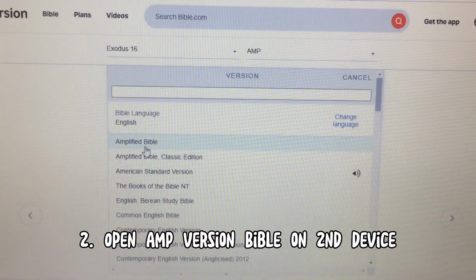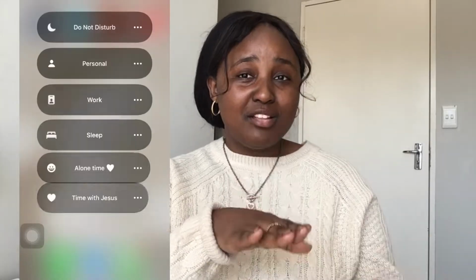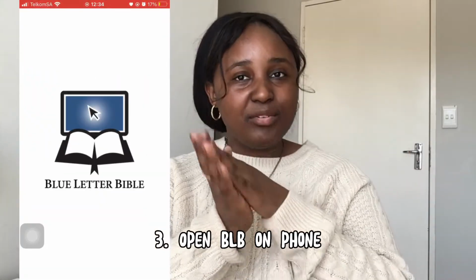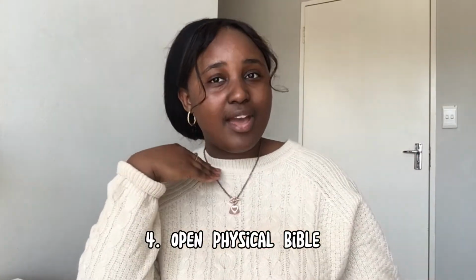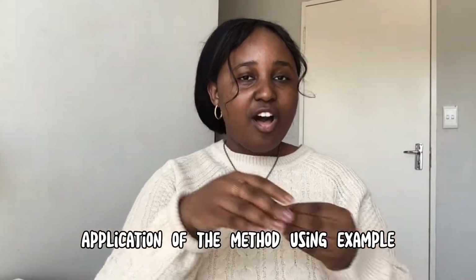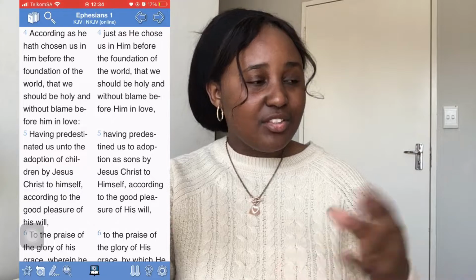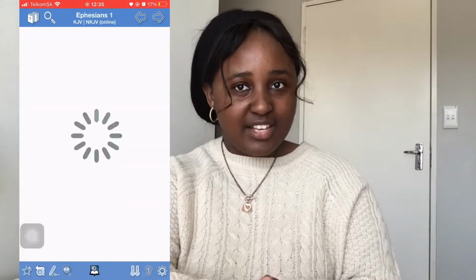And after that, that is happening on your laptop or second device, and then on your phone, open the BLB app, the Blue Letter Bible app. After opening it, you can also open the Youversion Bible app, but for me that's not usually necessary. And then open your physical Bible, of course, where you are trying to read scripture. Using the first example of the book of Exodus, Exodus 3 verse 14, because you don't understand the context or anything like that, open Exodus 3 or just the whole book of Exodus, and open your Bible there. And then mentally you are ready to actually start reading the Bible.